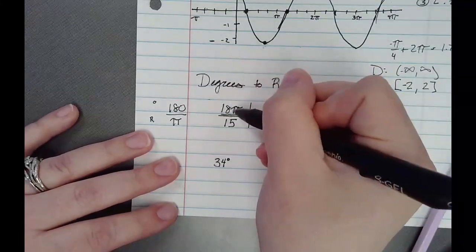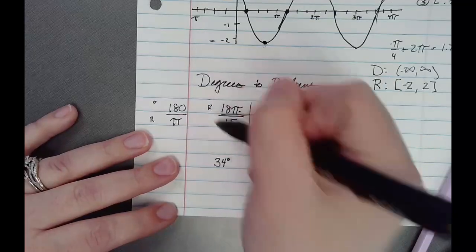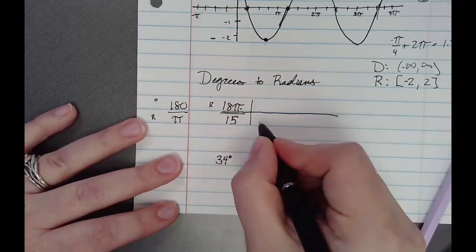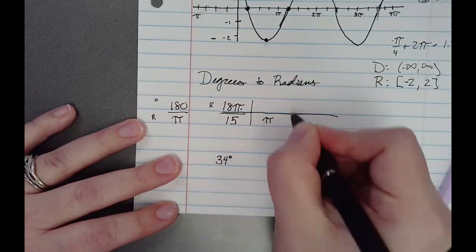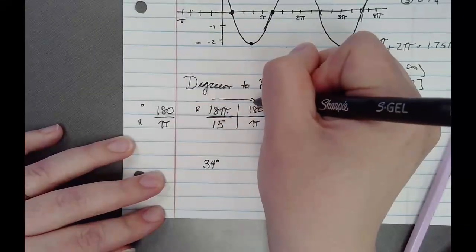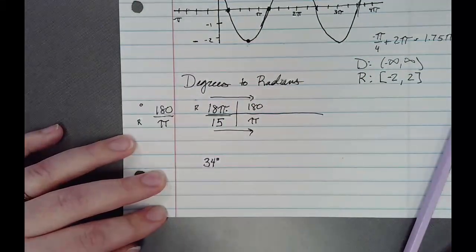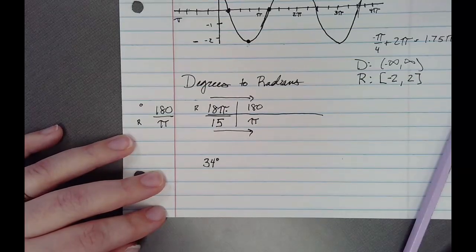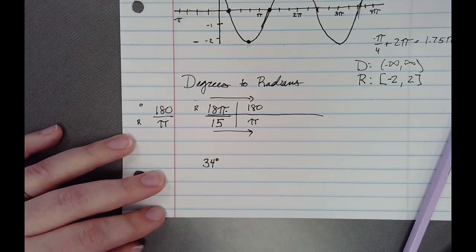So originally we had radians on top because I see the pi on top. So that means when I want to do my conversion, my pi has to go on the bottom and my degrees goes on top. Now in chemistry, the way that you did this is you multiplied straight across and then you started to simplify. So we would do 18 pi times 180. I'm going to ignore that pi symbol for a minute and just do 18 times 180.